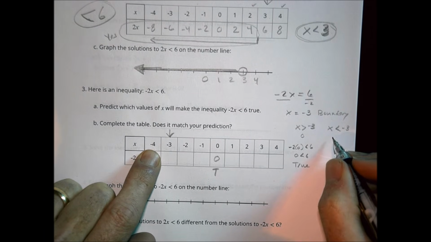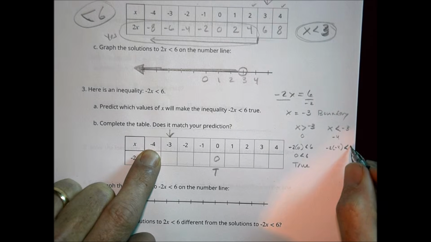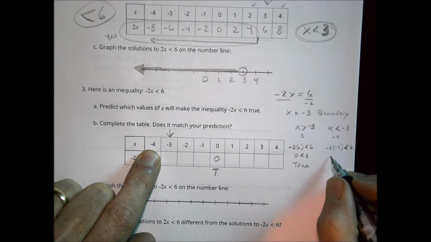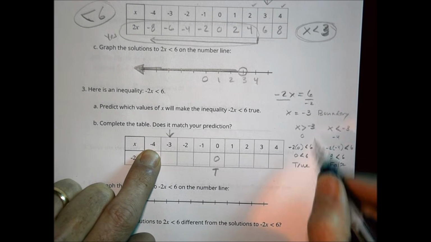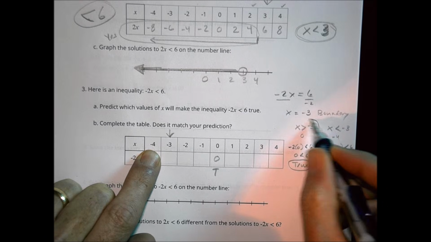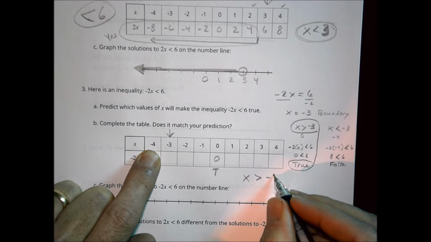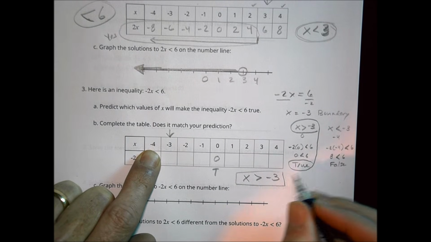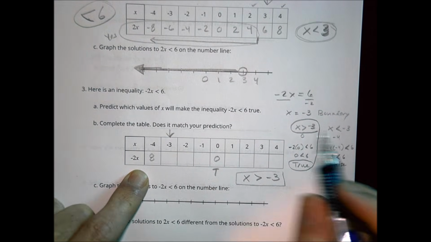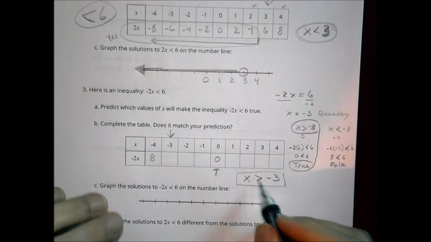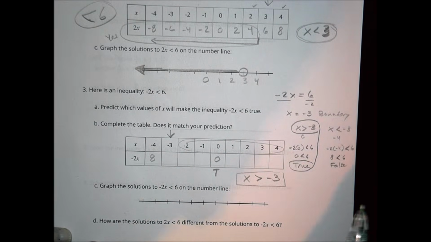Let's pick the number next to it. We'll do negative 4. So negative 2 times negative 4, is that less than 6? Negative 2 times negative 4 is a positive 8. 8 less than 6, that is a false statement. So the one that is true is x is going to be greater than negative 3. X is greater than negative 3 is a solution to this inequality. So if I had to predict a value for a, I would pick any number greater than negative 3, which means I could pick any one of these numbers here and it would be a solution.